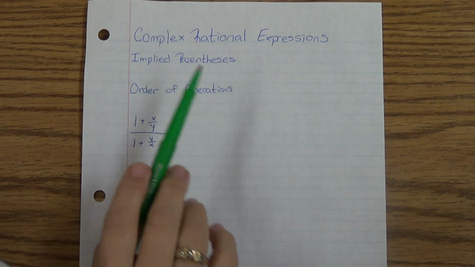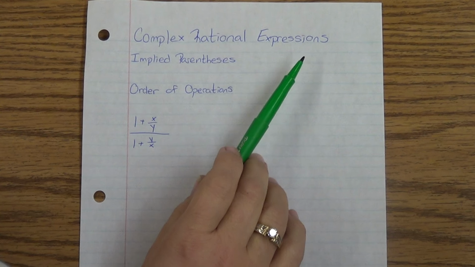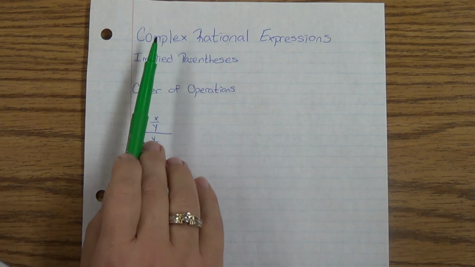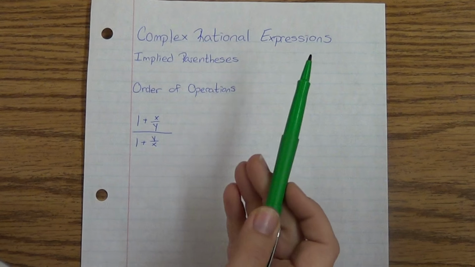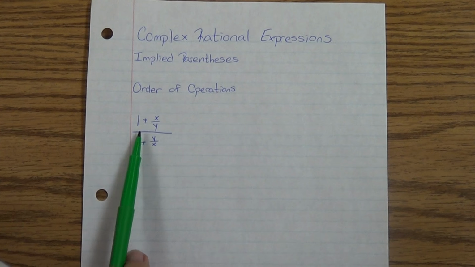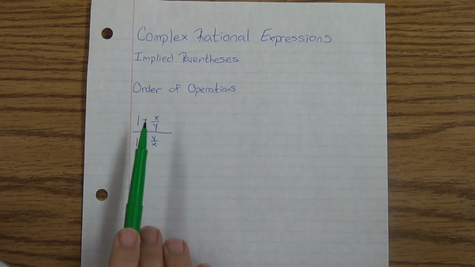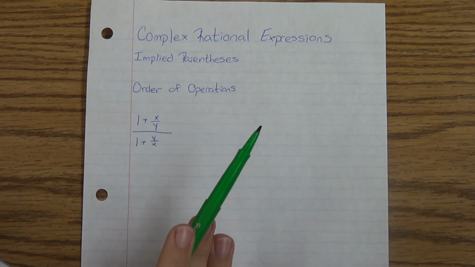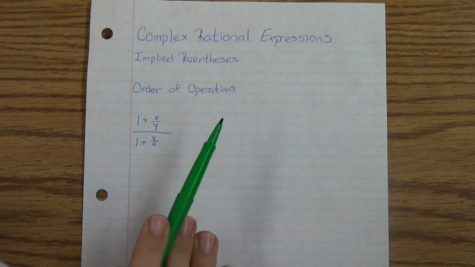Today we're going to learn about complex rational expressions. Again, rational expressions are expressions that look like fractions. Complex just means that they're more difficult, obviously, but it usually means something like this, where there's fractions within a larger fraction, and you'll see some more examples as the next couple days go on.